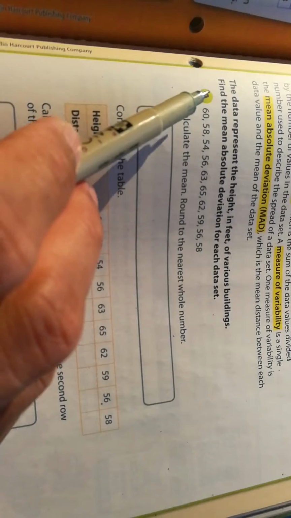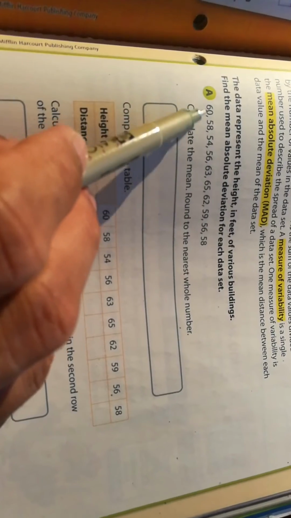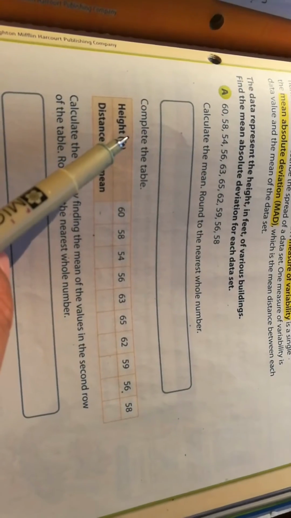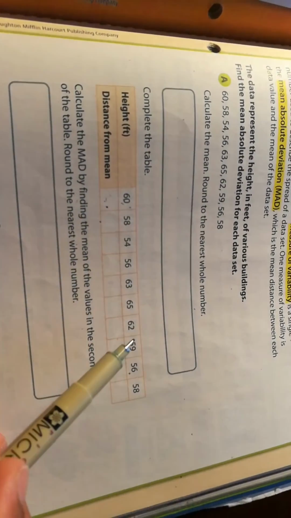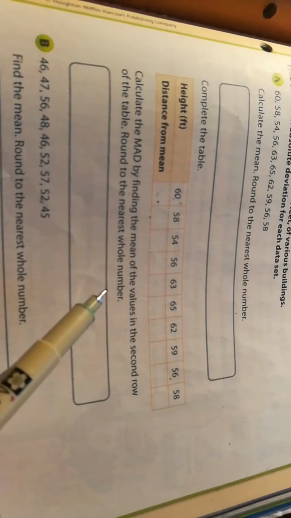Here, let us read this question. The data represents the height in feet of various buildings. Find the mean absolute deviation for each data set. First of all, you calculate the mean. So you add all the numbers and then divide it by the number of data points, 1, 2, 3, 4, 5, 6, 7, 8, 9, 10 data points. Then let's say you get a value of the mean here. Then you take the mean and subtract it from each of these to find the distance, how far each of these points is from the mean. And then you take this value and divide it by 10 again to get the MAD value.